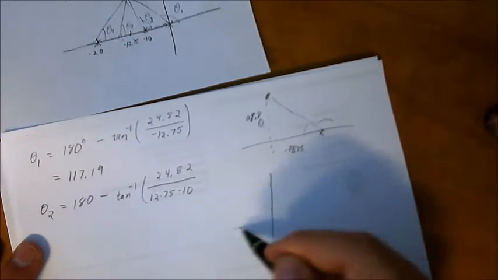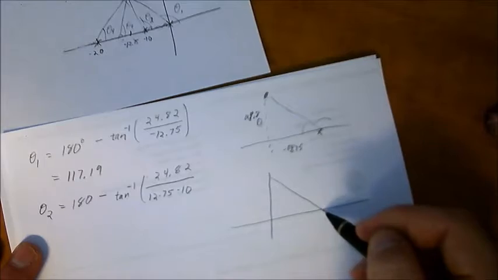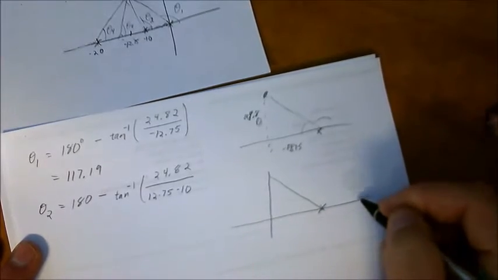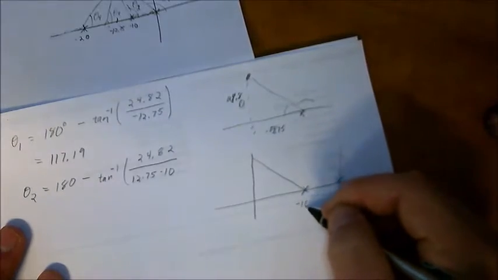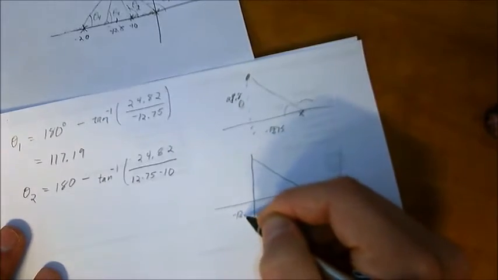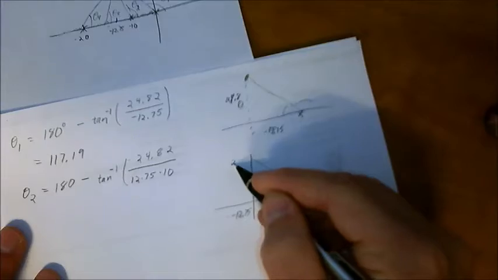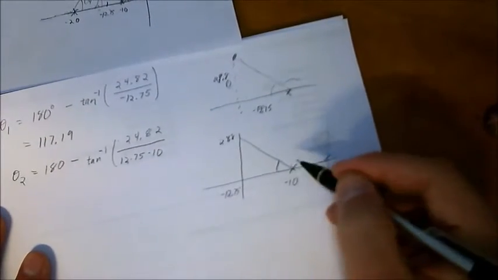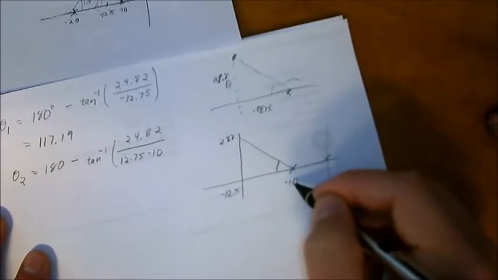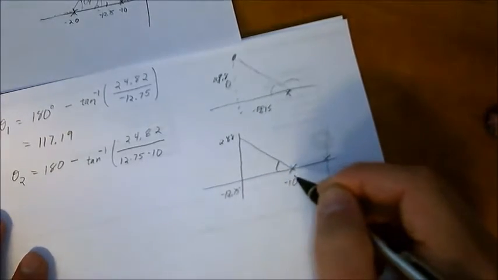Well, looking at this new one, I'm going to draw this solid here. We have x right here. This is our original x that we just did a second ago. This one's at negative 10. This one's at negative 12.75. And then 24.8. So we're trying to find this angle. We've got 12.75 minus 10.